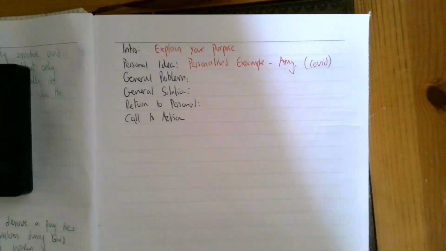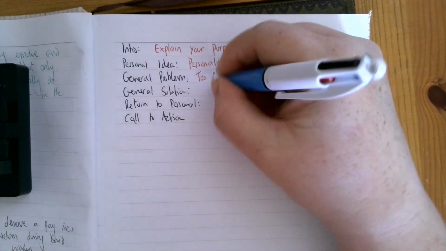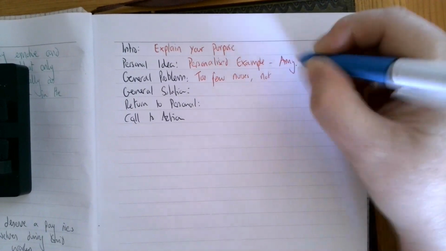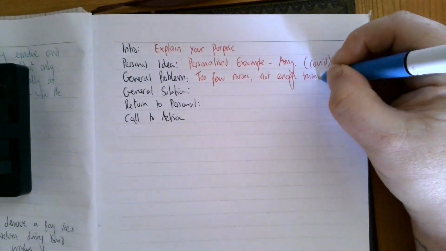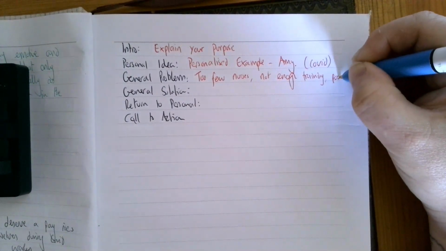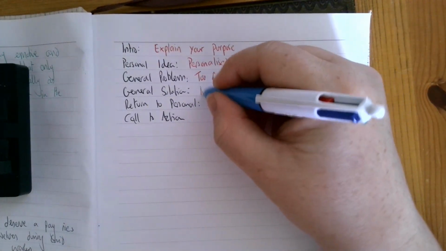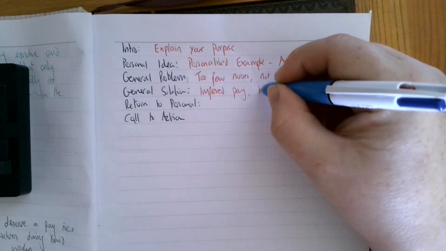I then want to introduce what the general problem is. So the general problem is that there's too few nurses, not enough training, and poor pay. My solution to that would be improved pay and better training.